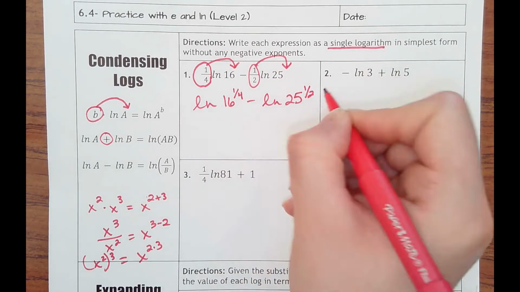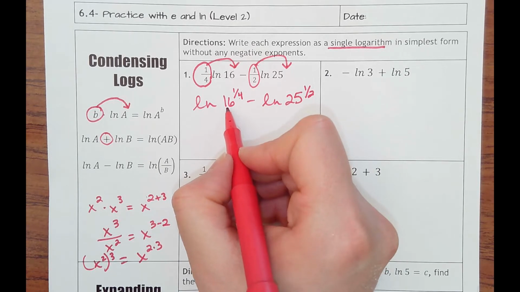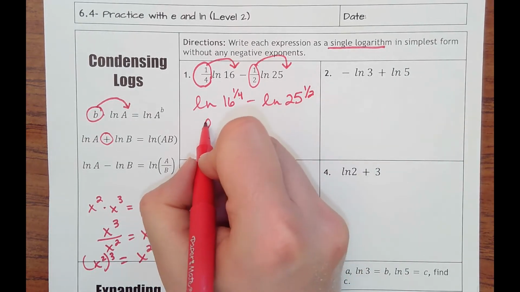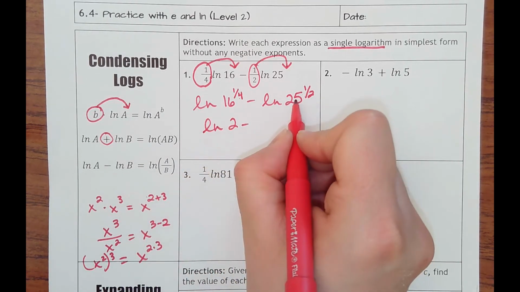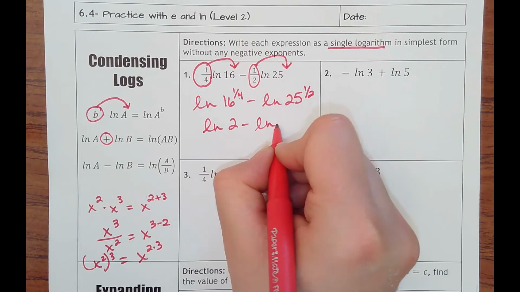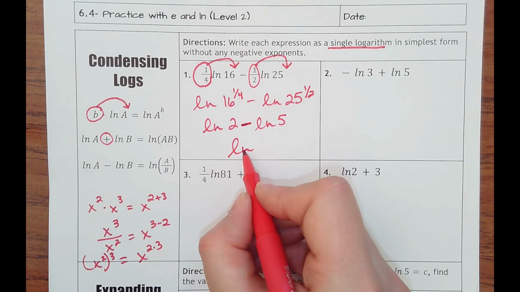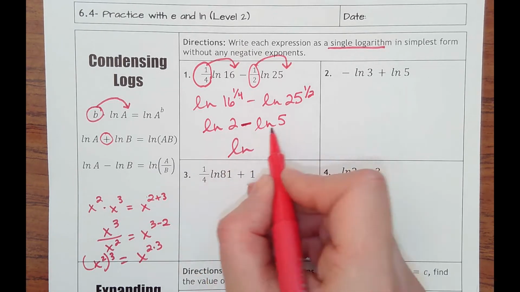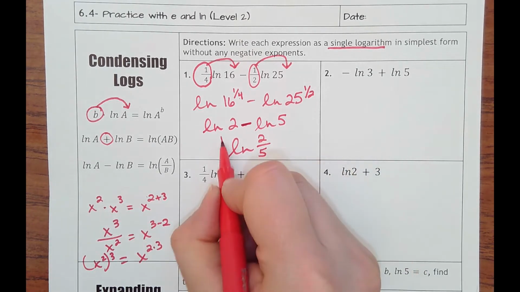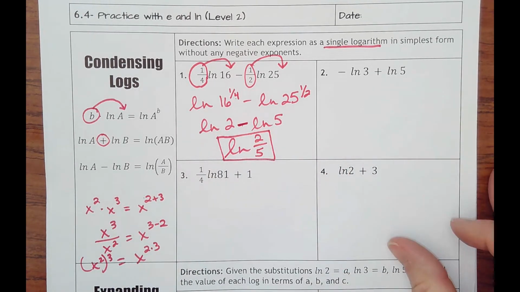1/4 means fourth root of 16, which is 2. This is square root of 25, which is 5. Then since we have subtraction, I'm going to make one natural log, but I'm going to have division of the 2 over 5. So now it becomes one single log.